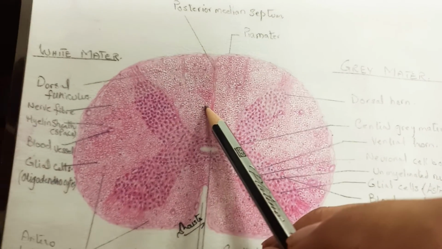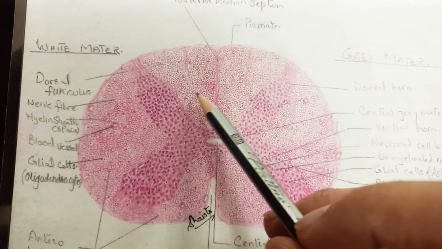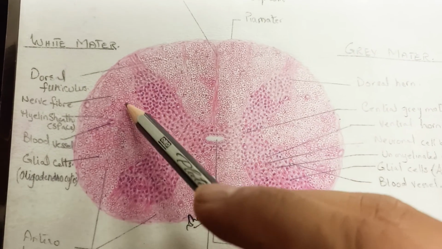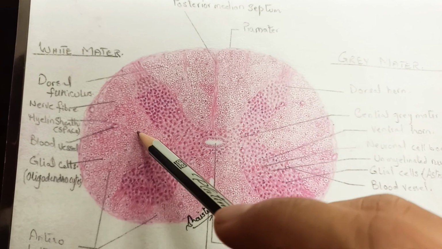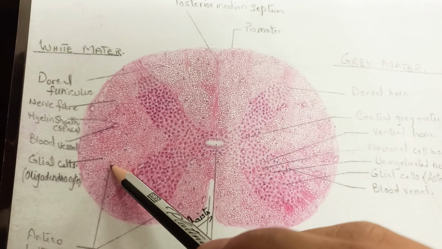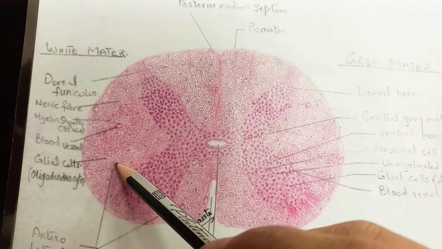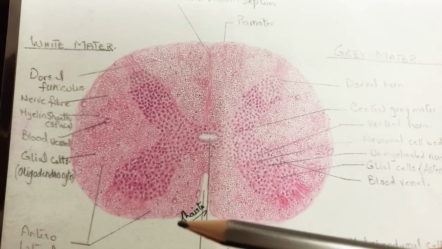And here you will draw the nerve fibers. In the white matter you will draw the nerve fibers and also the blood vessels, and definitely glial cells, which are the oligodendrocytes, which you will draw.